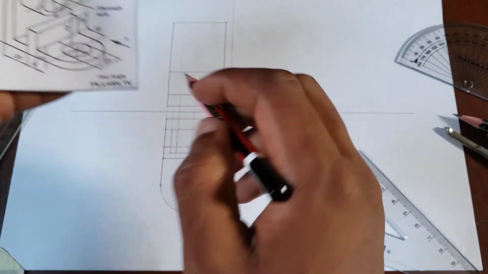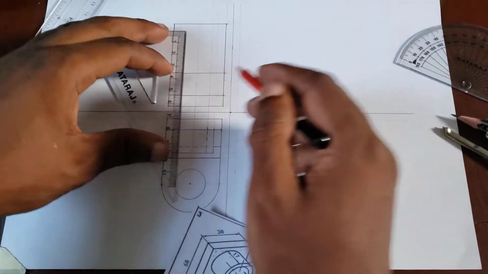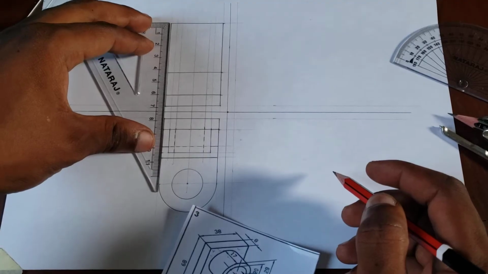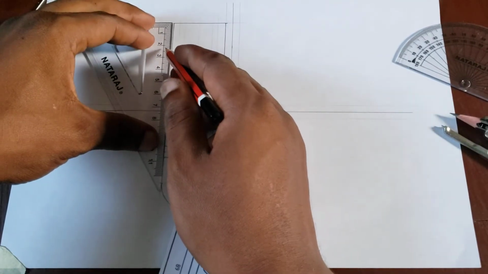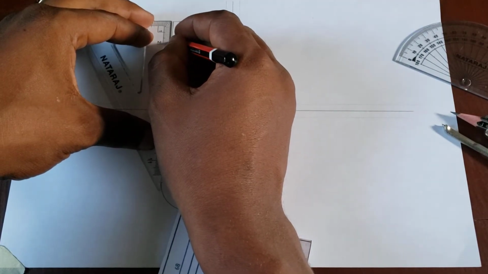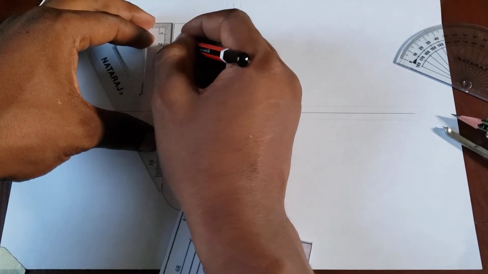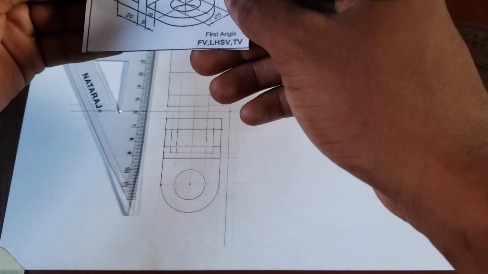Now this distance, we measure it from this point here. So we measure 4.2.